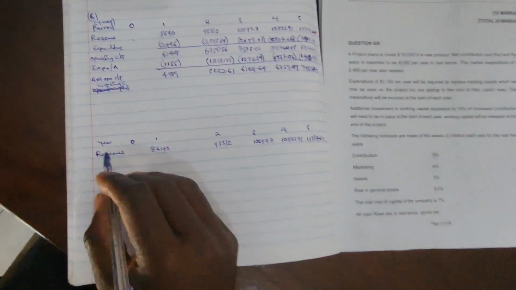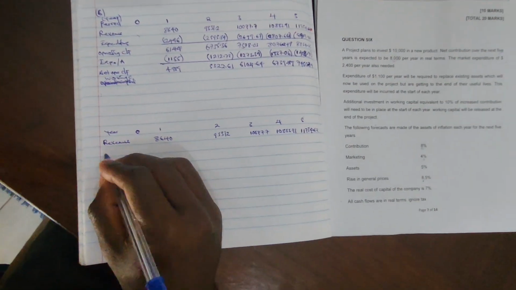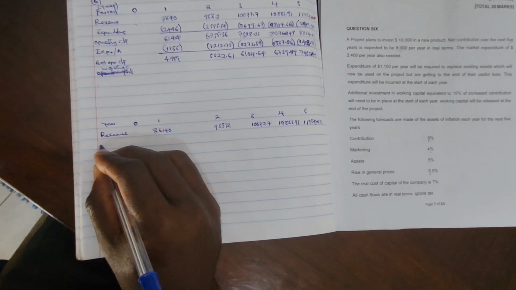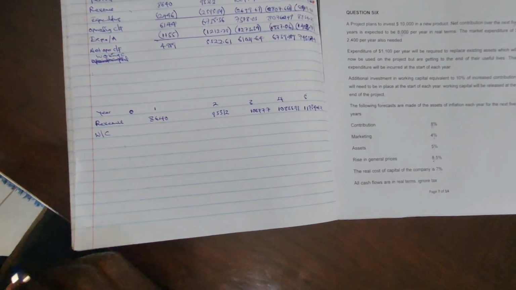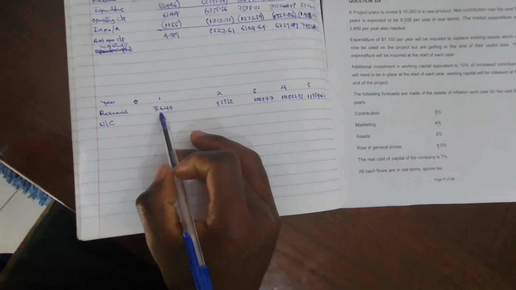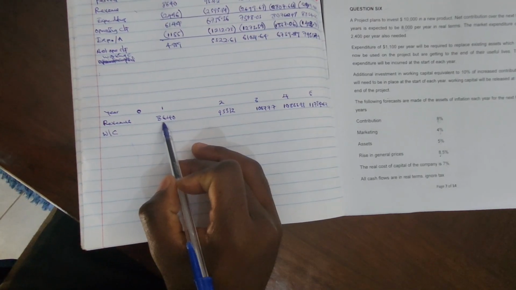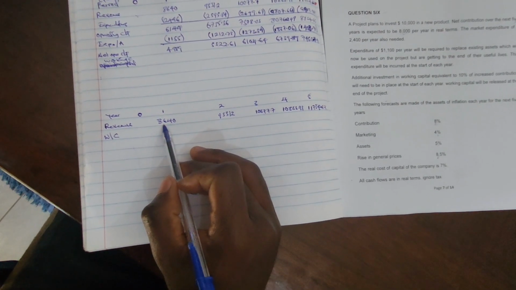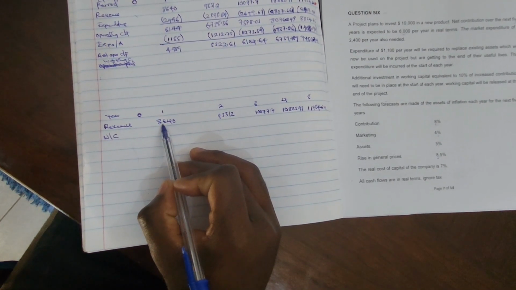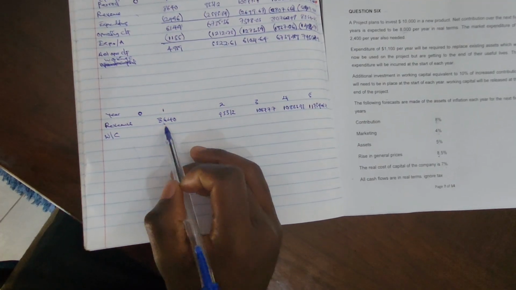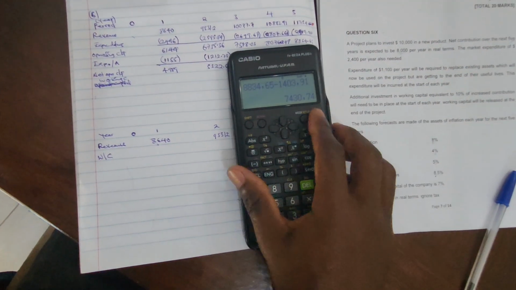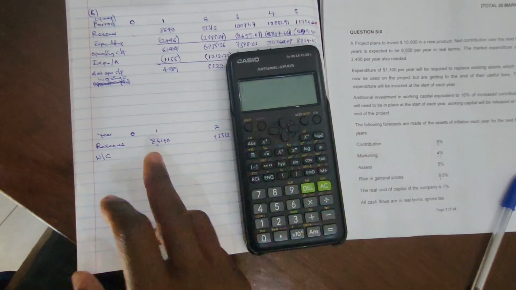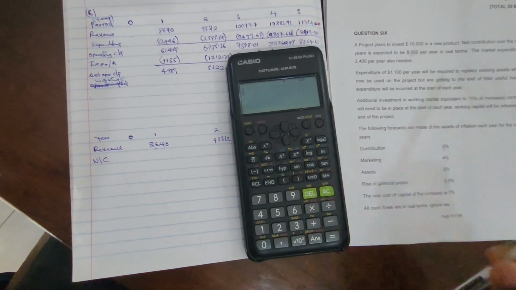So in this case, we're first going to find our working capital. We'll calculate what 10% is of the revenue in year one, the revenue that we've already found.